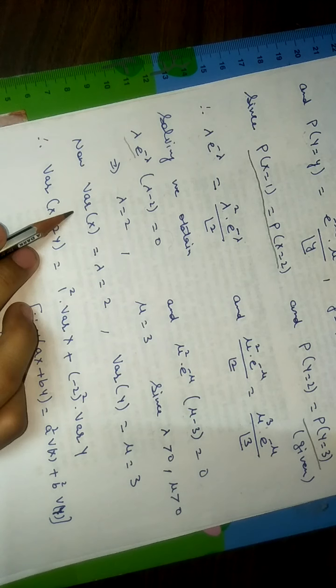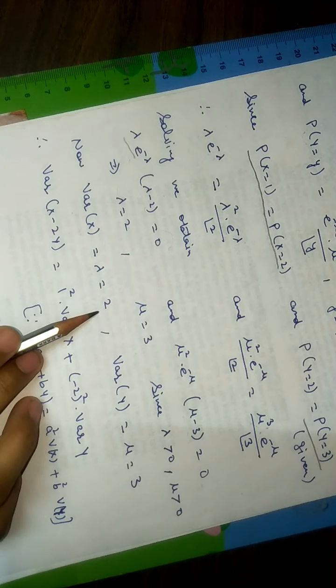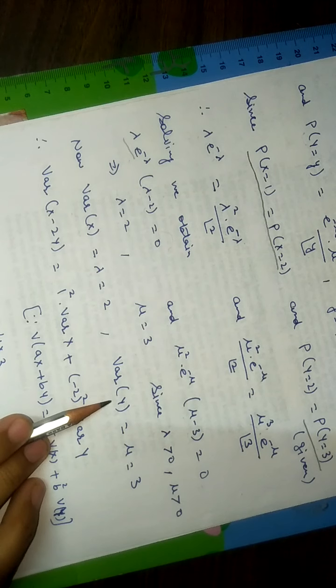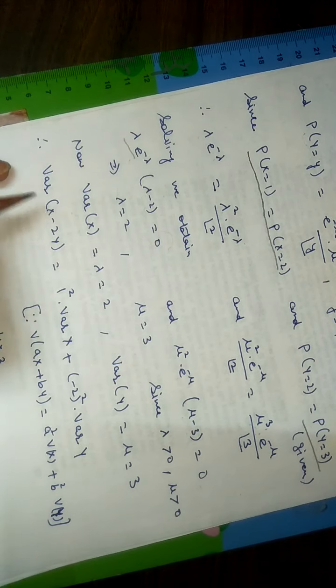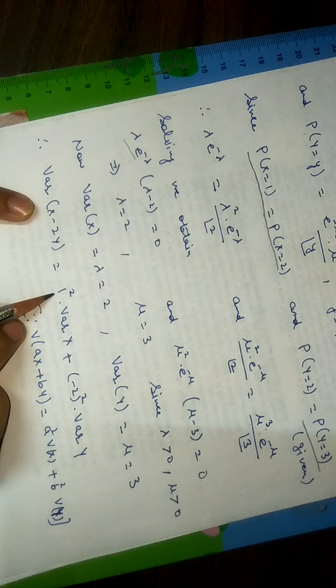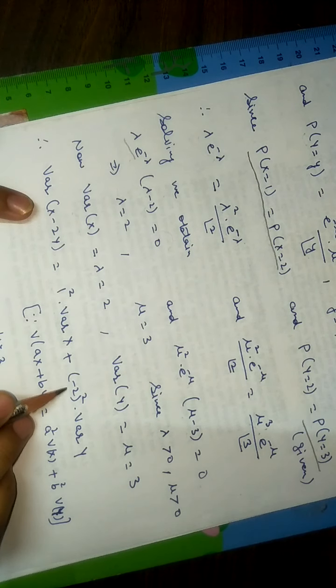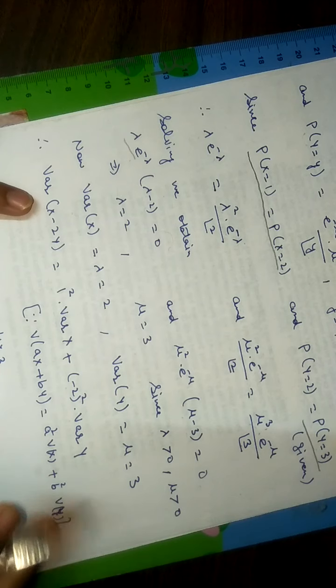So now variance of x: we know that variance and mean are equal in Poisson distribution. So that means variance of x is 2 and variance of y is 3. Now variance of x minus 2y equals 1 square into variance of x plus minus 2 square into variance of y.